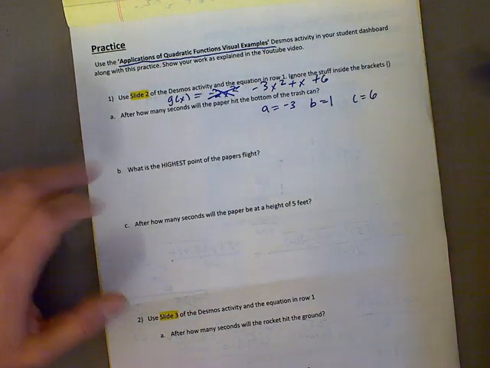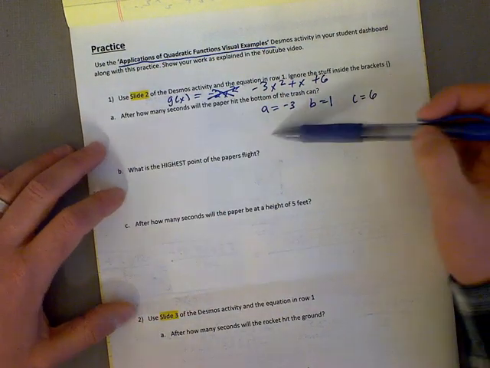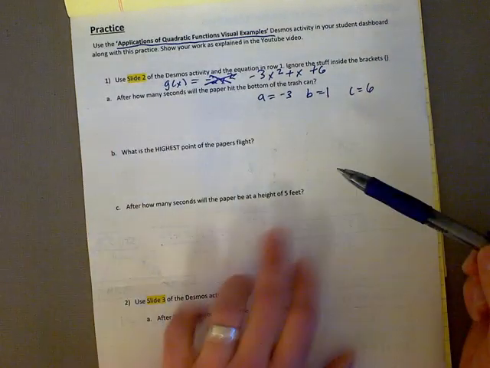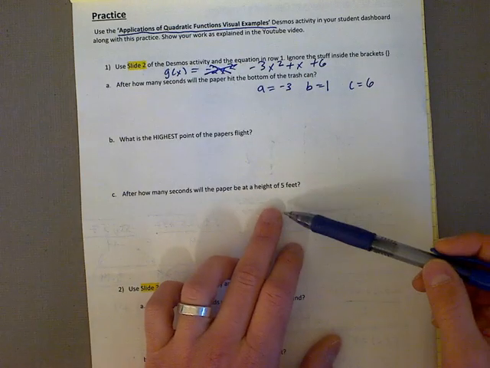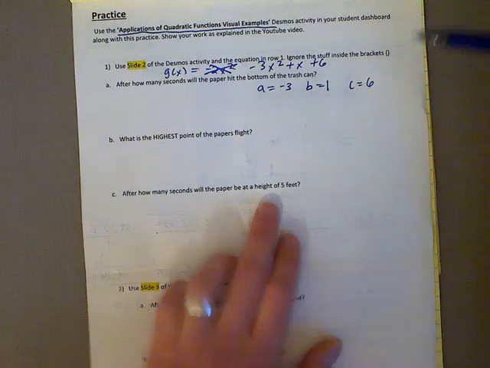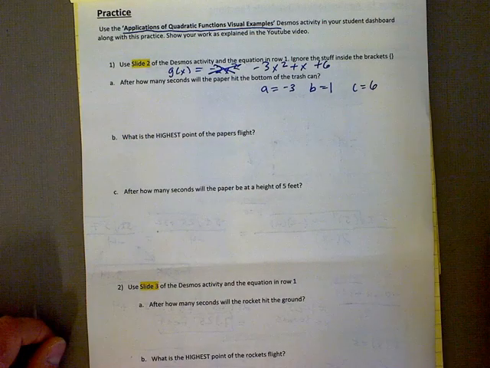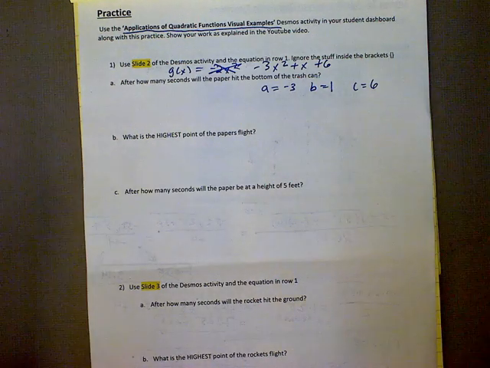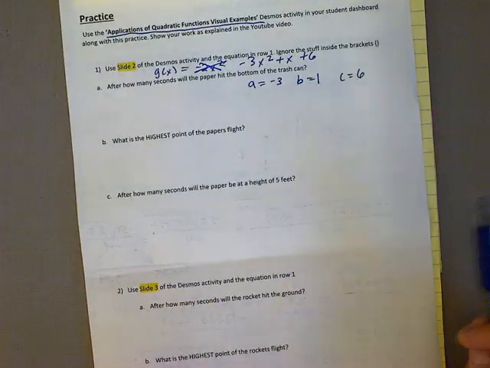So it asks you to find, again, the bottom of the trash can, the highest point, and when will this be at 5 feet. Very similar, exactly similar to what we did, just with a different function. And then, like I mentioned, 2 and 3 is a rocket and then a basketball. So give it a try.